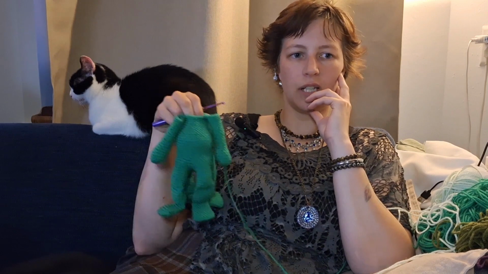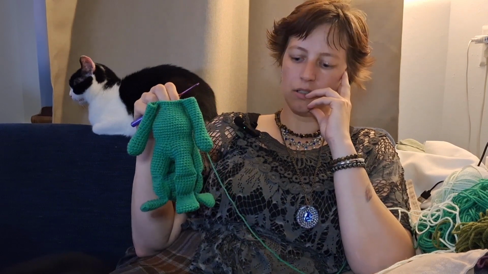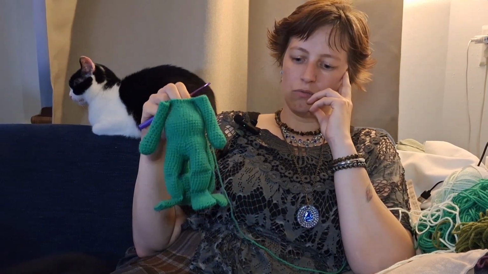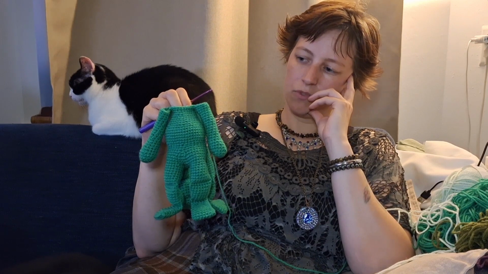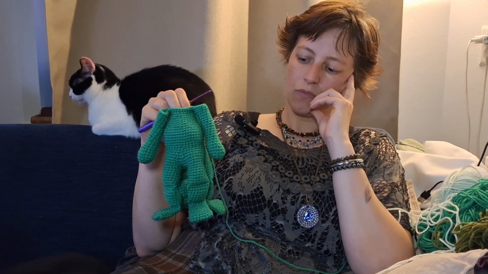This flower face, is that a thing? I'm putting this one in the last chapter anyways, in the results chapter. I could just use an applique, the circle. Yeah, I could do that.